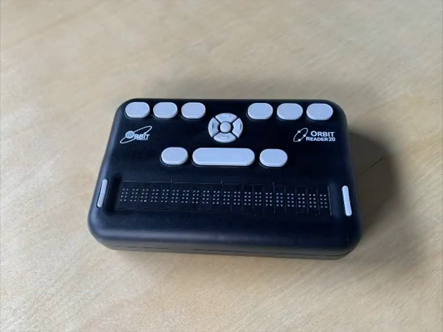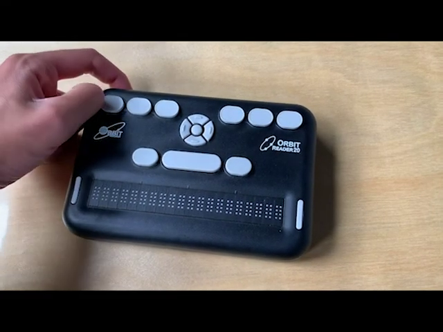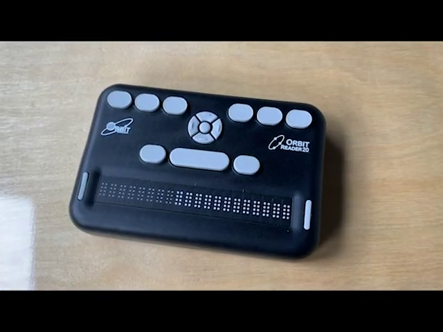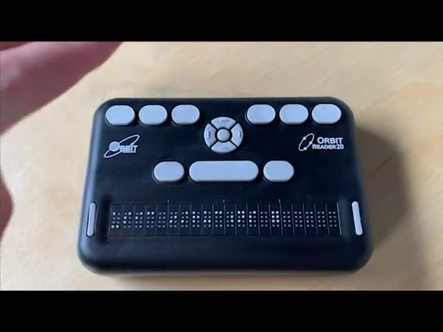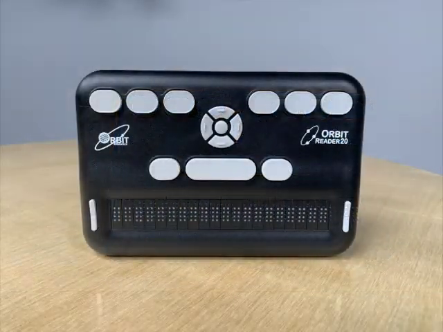Let's begin by placing the Orbit Reader 20 in front of you with the braille cells aligned on the bottom. This is the normal operating orientation. If your device is not already powered on, power on the device by pressing and holding the power button. To open up the menu, press the select and up arrow key at the same time.